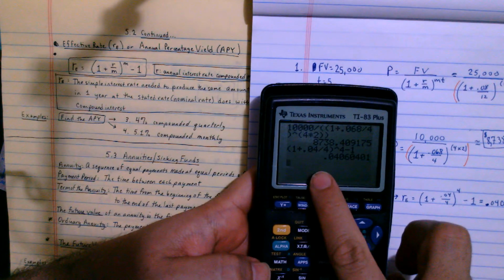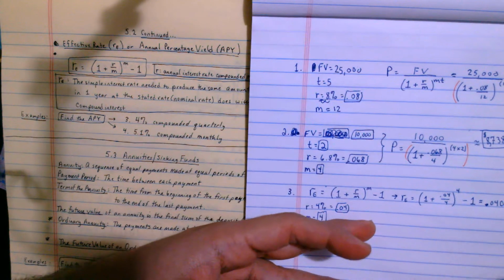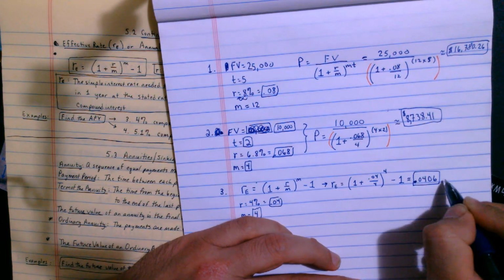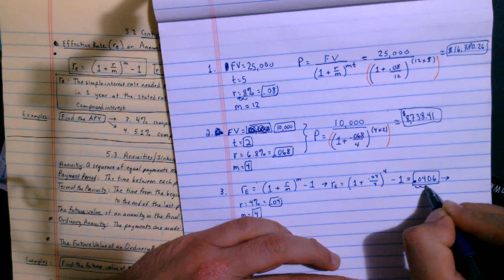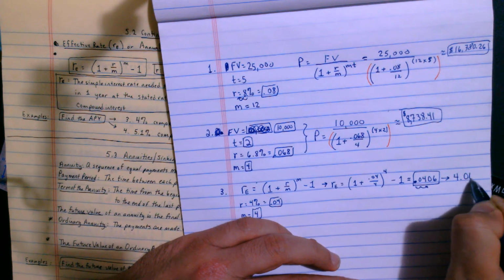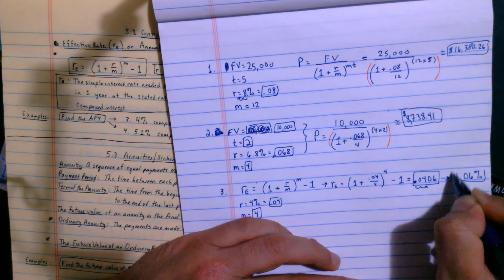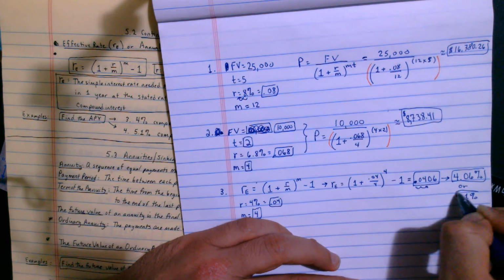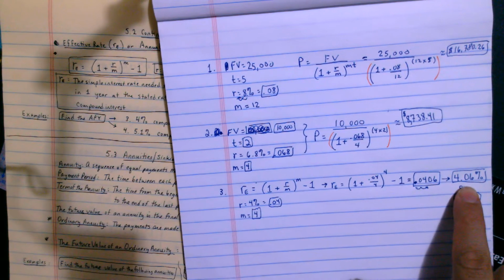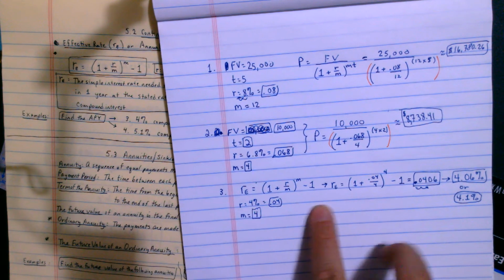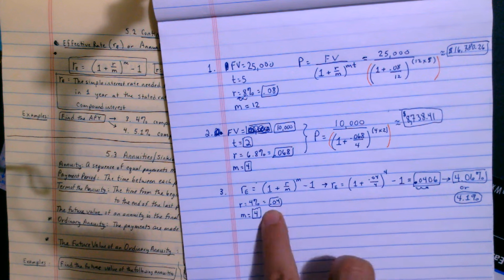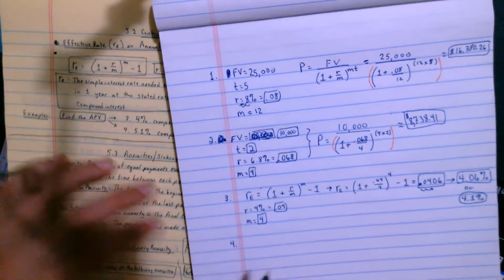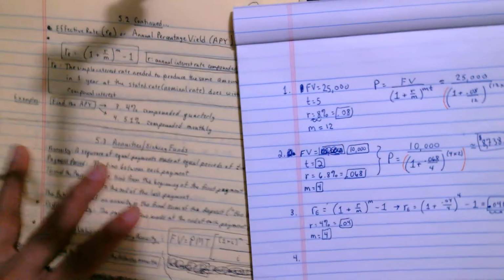So 0.0406. Now, this is not done here because this is decimal. So we want 2 places back to the right. So 4.06%, or some people would say 4.1%. Doesn't really matter. This would be the equivalent in simple interest as opposed to compound interest. Notice how very close it is. It's usually supposed to be really close. So if you got something that's not the same as the R value or really far, then something's probably wrong.